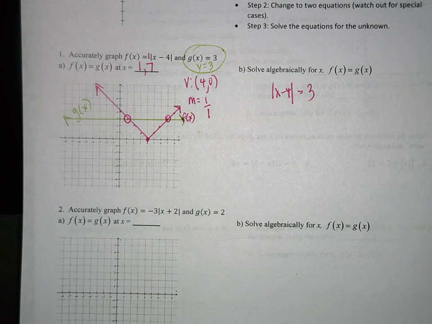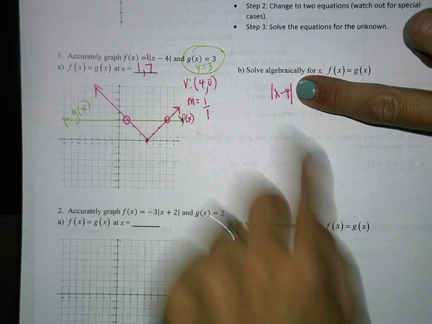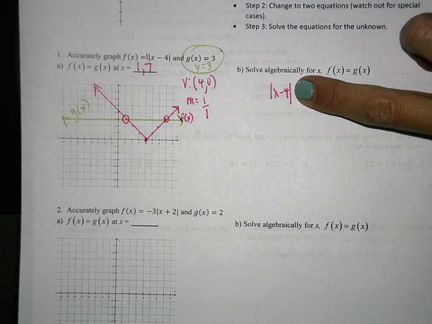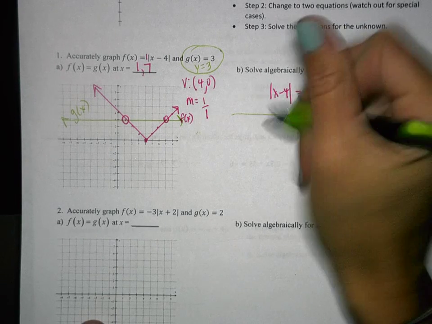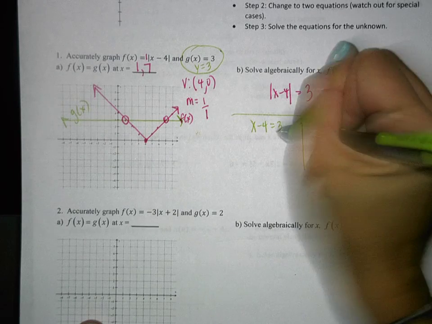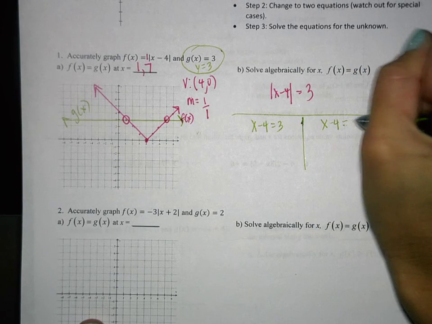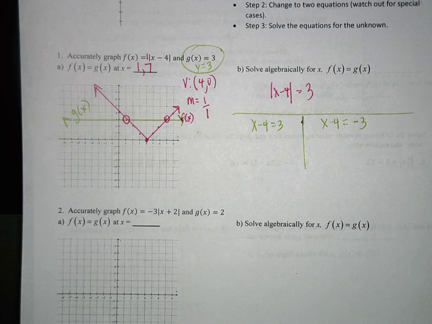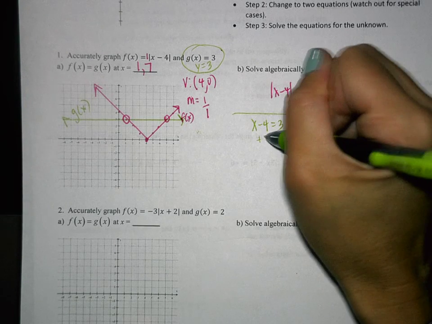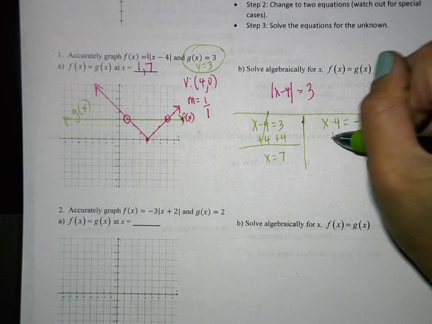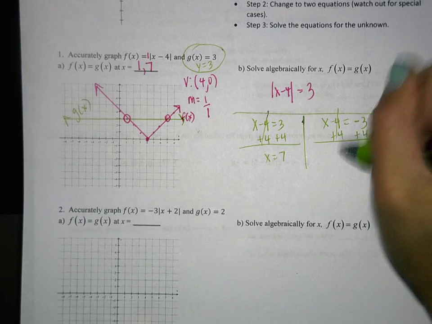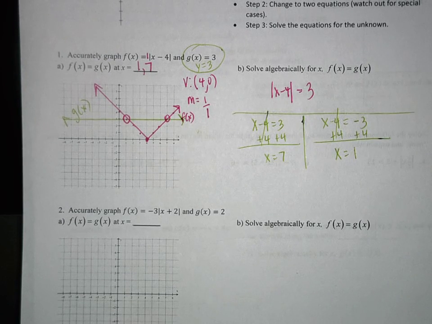Do we have questions? So, is the absolute value by itself right now? Yes. Do you see how there's nothing adding, subtracting, or multiplying this absolute value? It's just the absolute value on the left side. That's the point when you'd write two equations. So I'm going to make two equations. I'm going to write this as x minus 4 equals 3 and x minus 4 equals negative 3. And then we're going to solve. Here I add 4 to both sides, and I get x equals 7. Here I add 4 to both sides, and I get x equals 1.